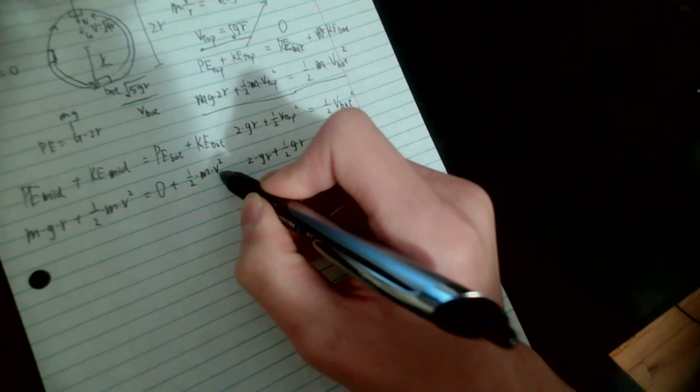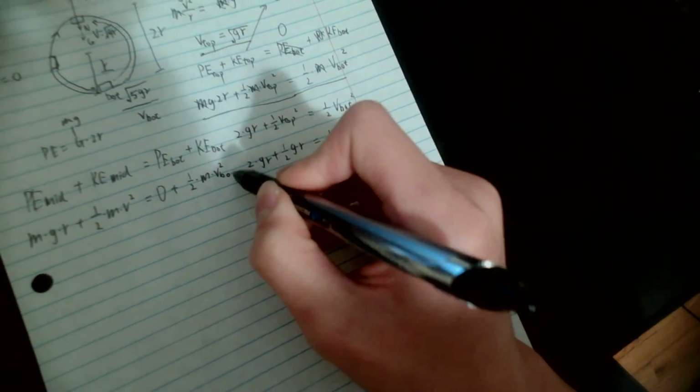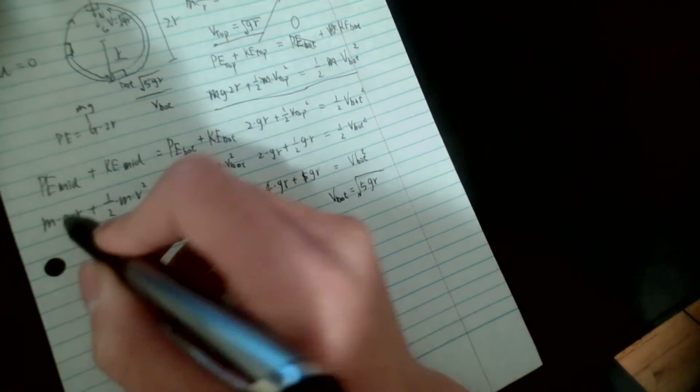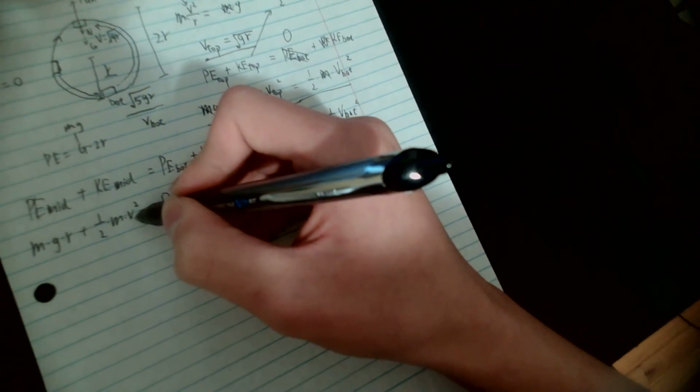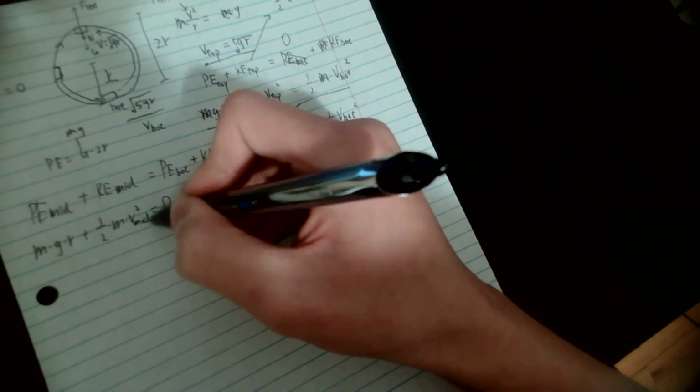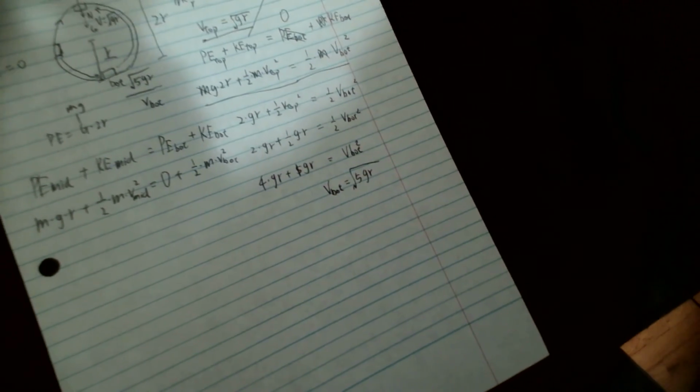And we just plug in v bottom with the square root of 5gr, and we can find the minimum speed required for the object when it's halfway down.